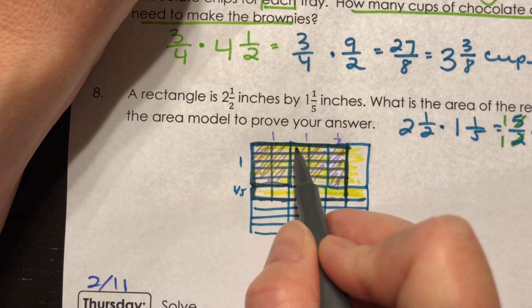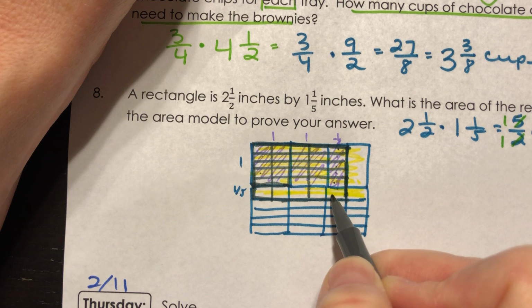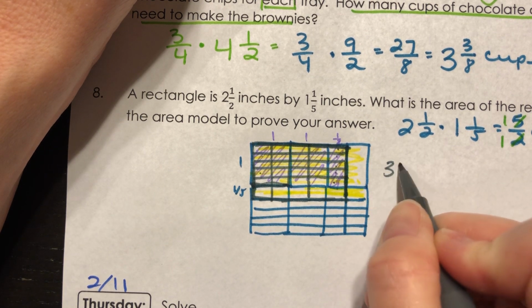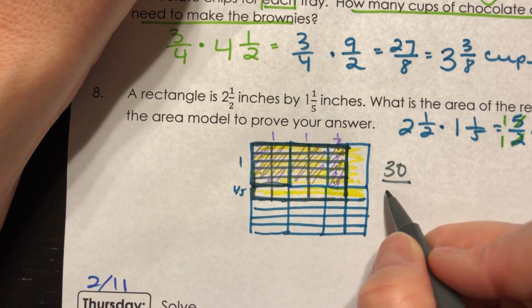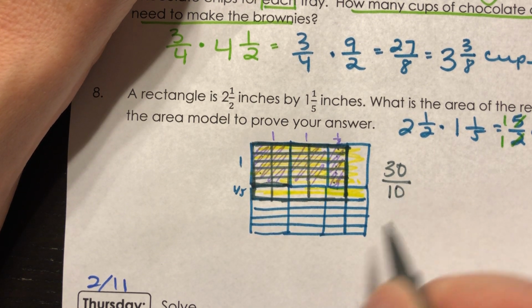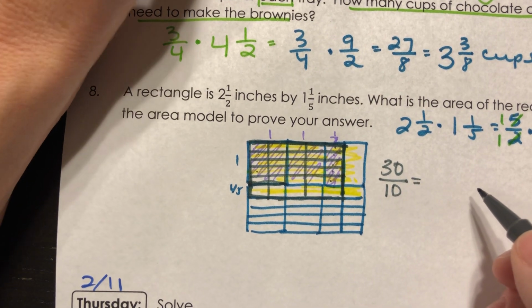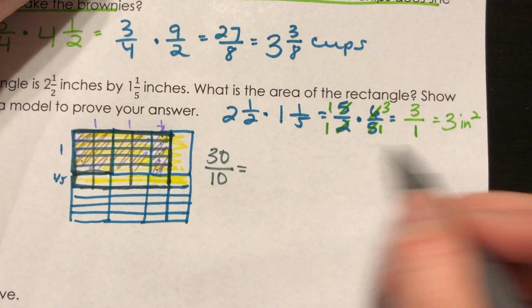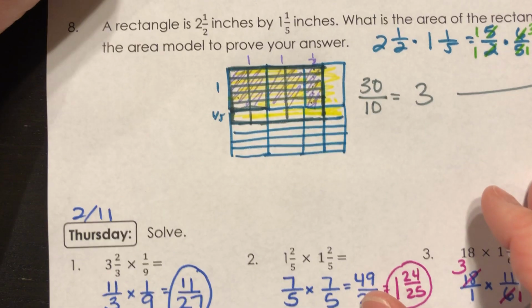So we have 1, 2, 3, 4, 5, 10, 15, 20, 25, 30, right? 30 pieces shaded, and each one square is cut up into 10. That's our denominator, how many pieces the whole is cut up into. And 30 over 10, you know what that equals? 30 divided by 10 equals 3, which is what we have right there.